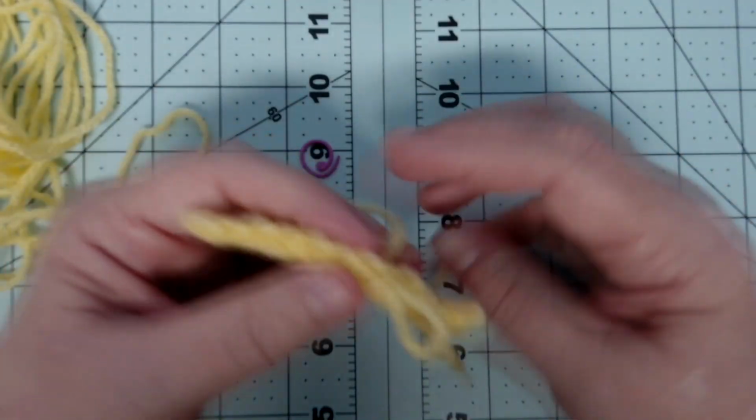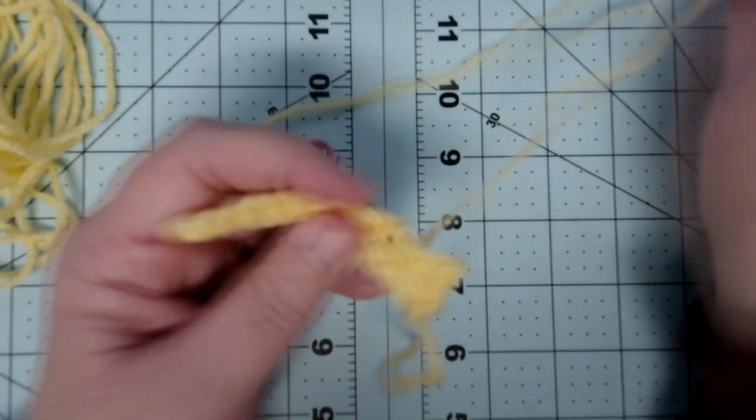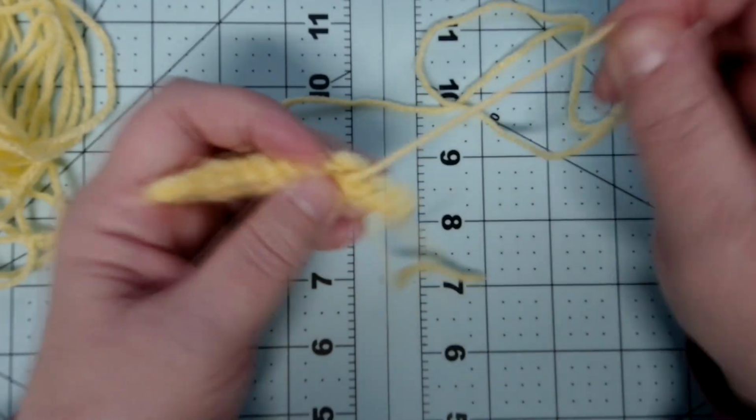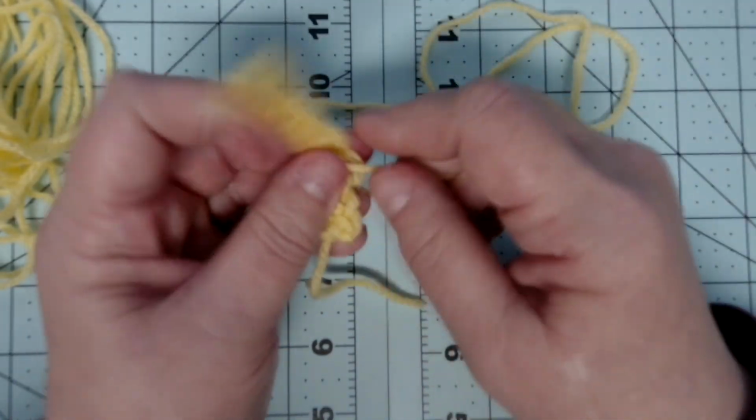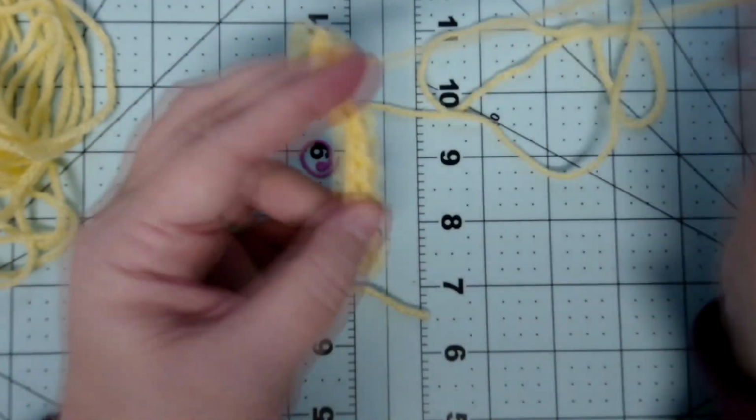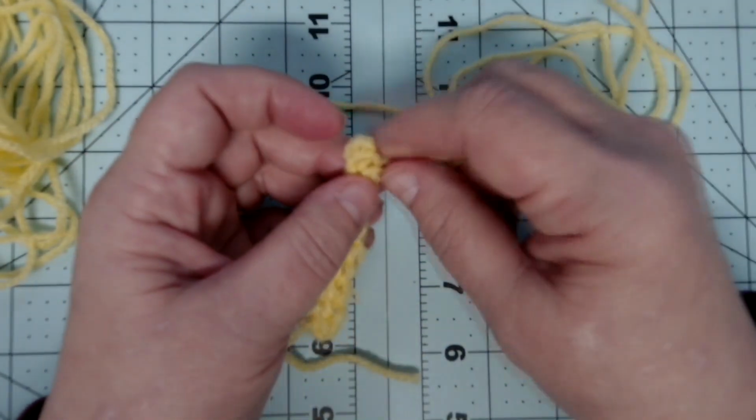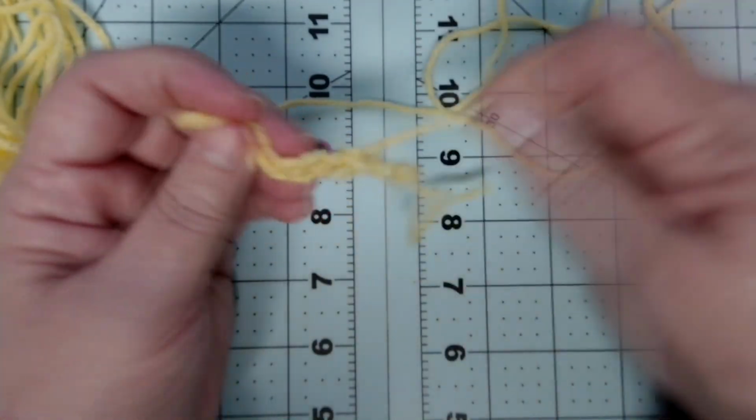All right, I'm going to pull this out so I can show you how to use a slip stitch to join in a round.